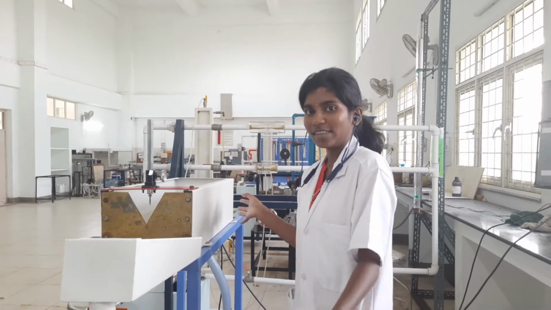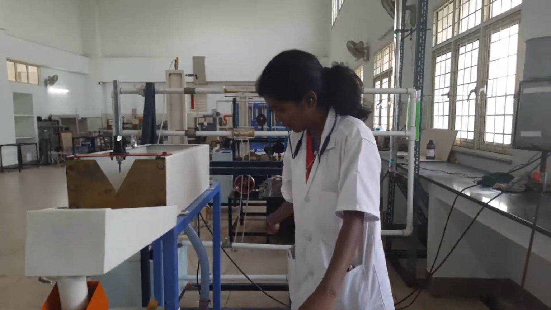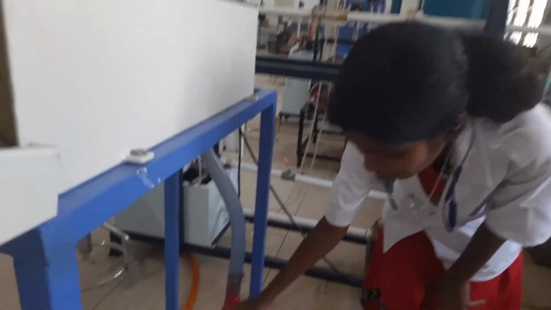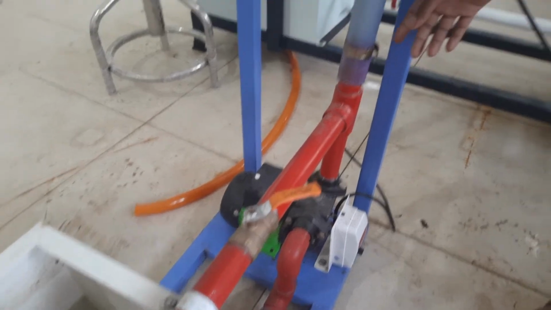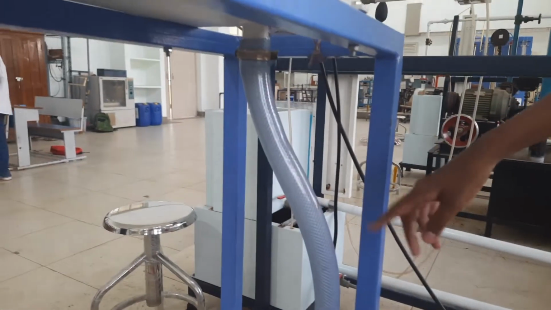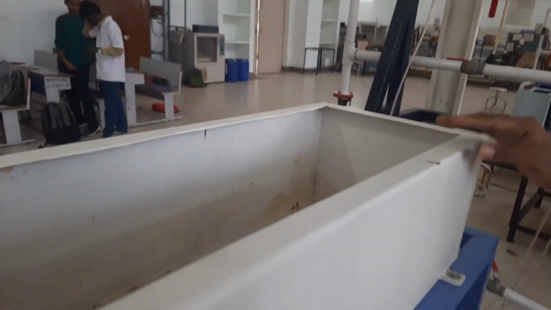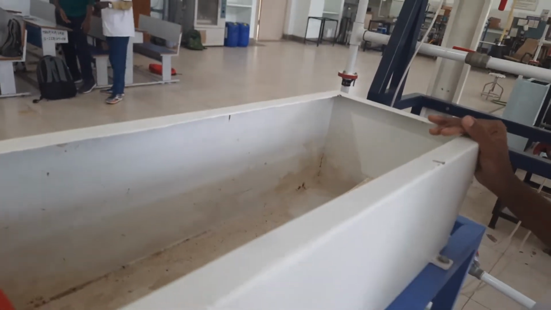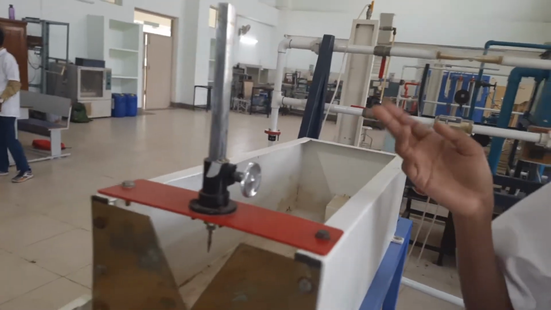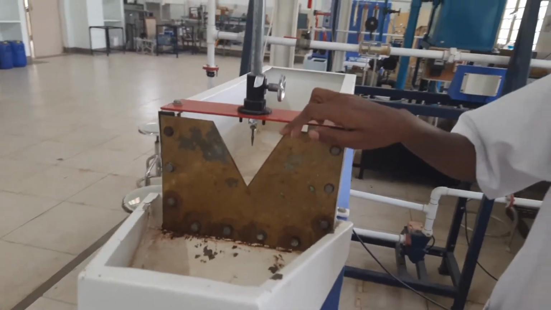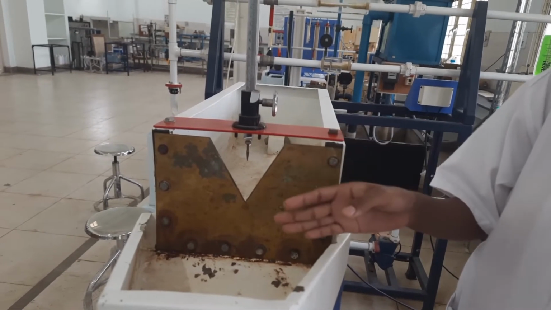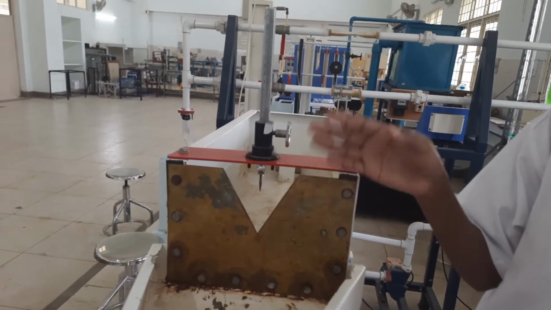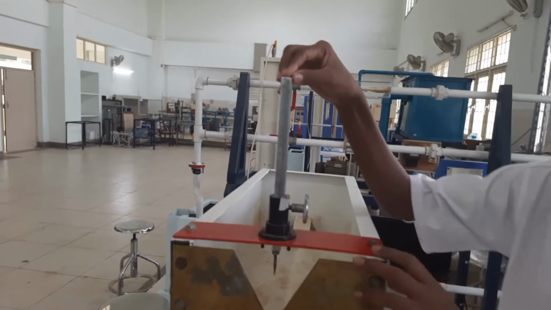This is the overall experimental setup, and here we have a motor and a pipe connected to a valve, and this pipe is connected to the notch tank. This notch tank is connected to a notch wall, which is V in shape or triangle in shape. So this is known as a V notch or triangle notch. And here we have a depth gauge.